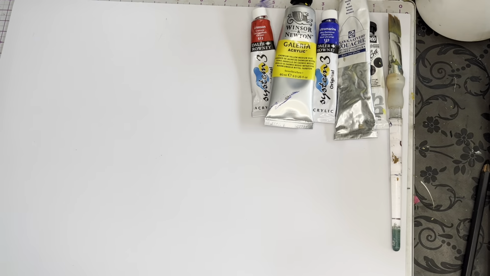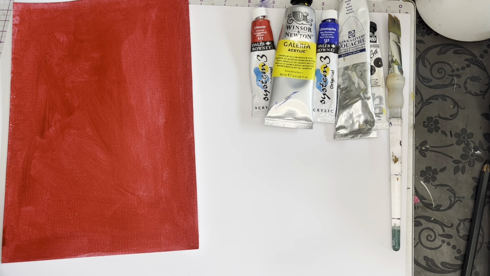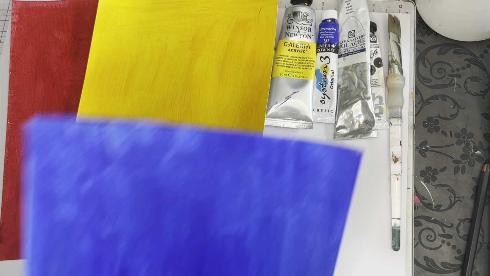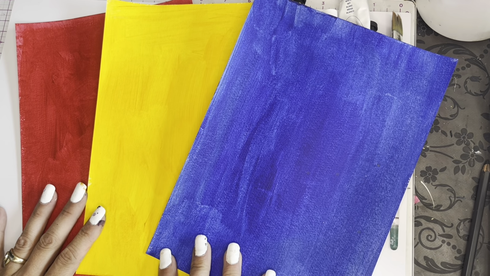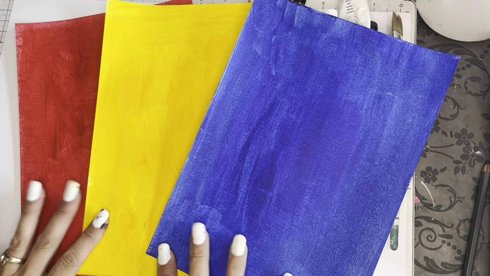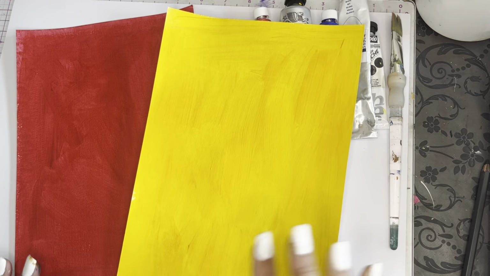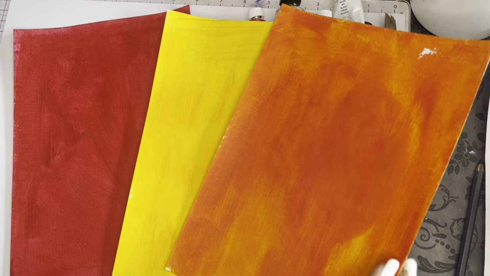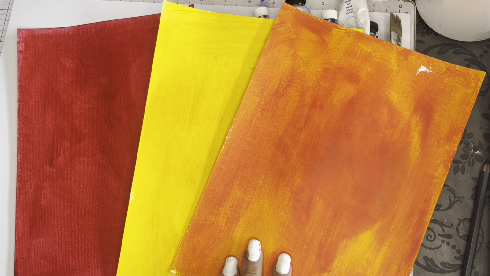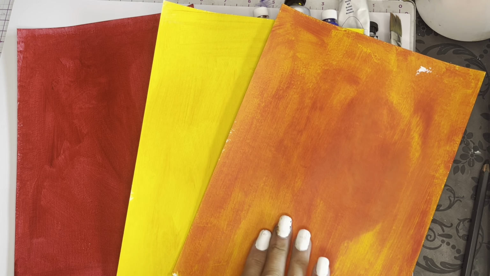So basic colour theory starts with your primary colours, and your primary colours are red, yellow and blue. From these colours you get everything else. Okay, so we know that if we mix red and yellow together it makes orange. The more red you use, the darker the orange. The more yellow you use, the lighter the orange.